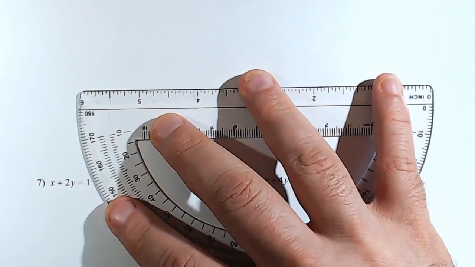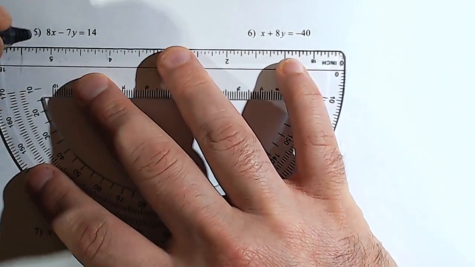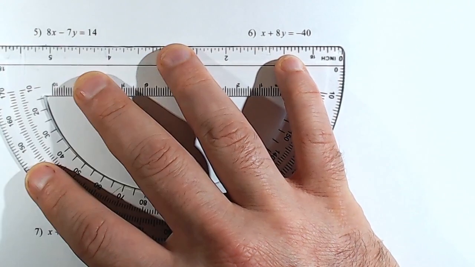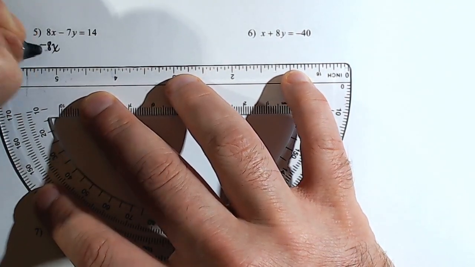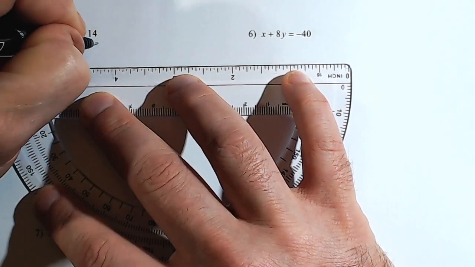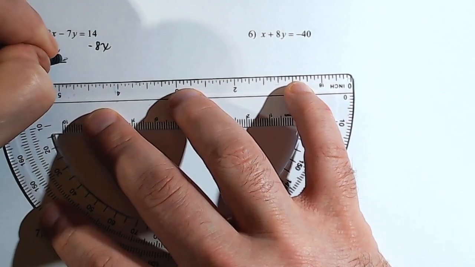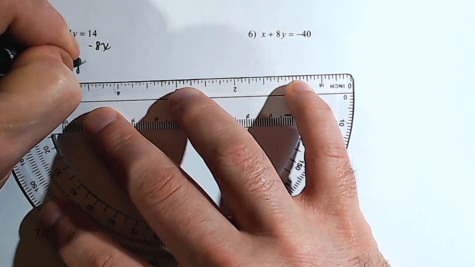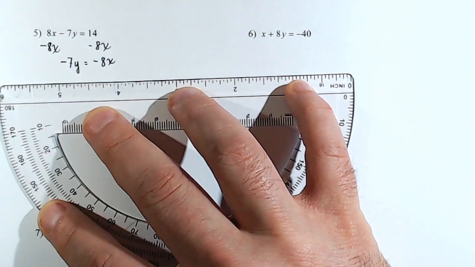On to number 5. All right. We got 8x minus 7y equals 14. Subtract 8x on both sides, and you get negative 7y equals negative 8x plus 14.